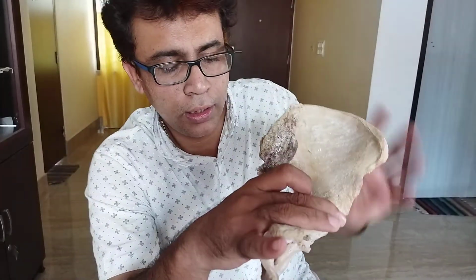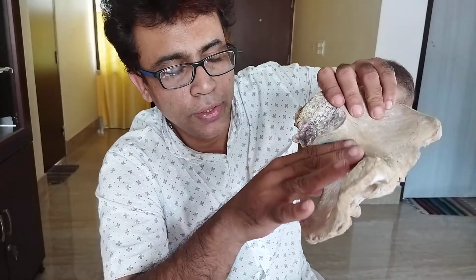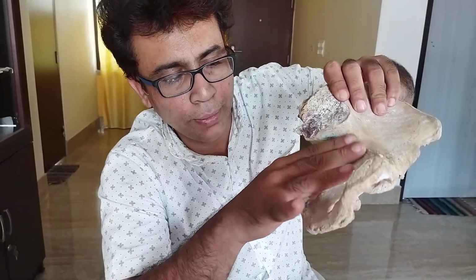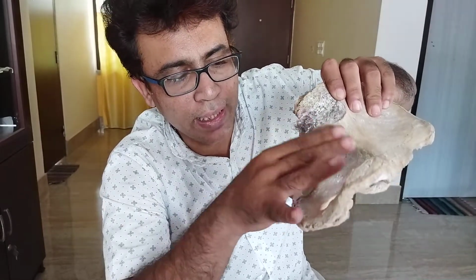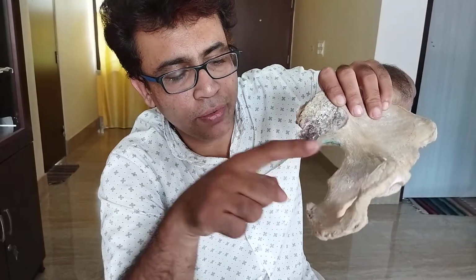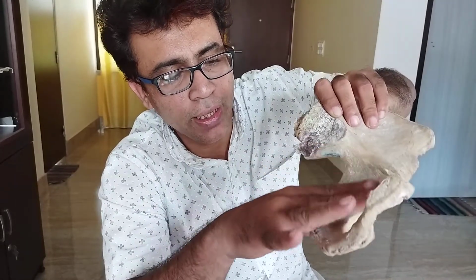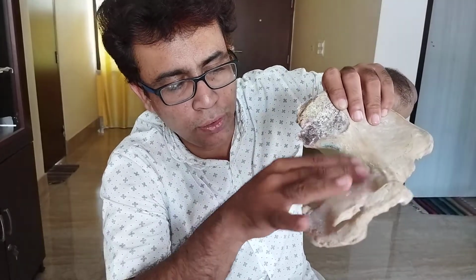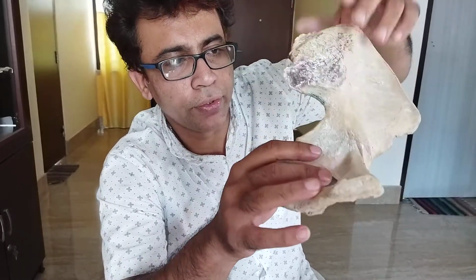Now here in the sacropelvic surface, the pelvic part is continuous with the pelvic surface of the ischium, and the major portion gives attachment to the obturator internus.